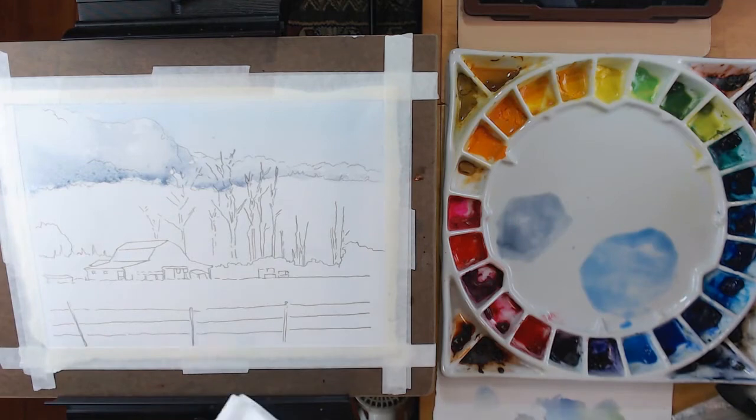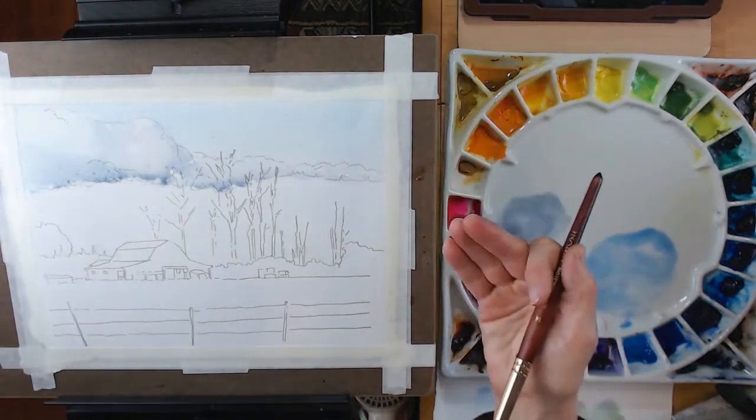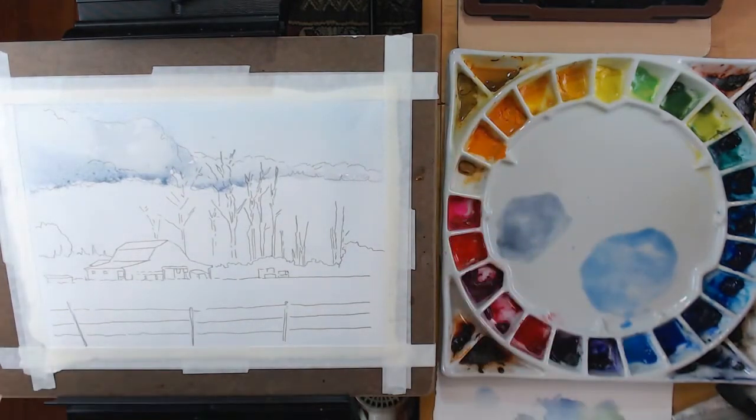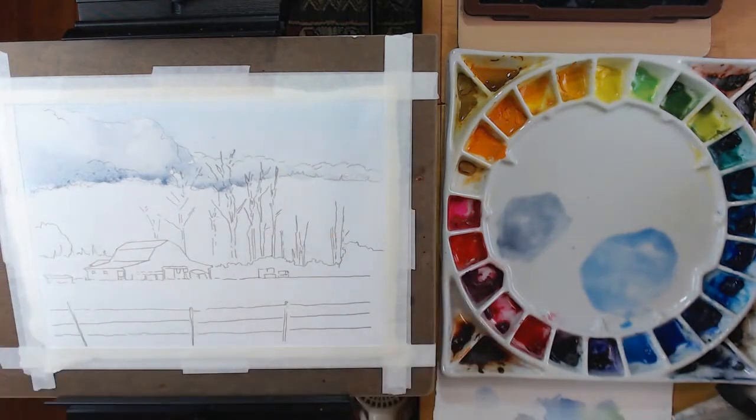I think I may come back later and do some more darkening of the sky, but I don't want to do it now, because I think that I'll get trouble with blooms and that kind of thing. I'm going to work down. I've got my board at a slight tilt, at about 20-degree tilt. I usually start from the top and work down, because I'm going to work with gravity in my favor.